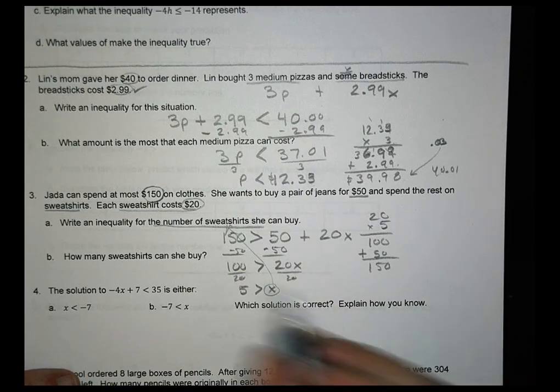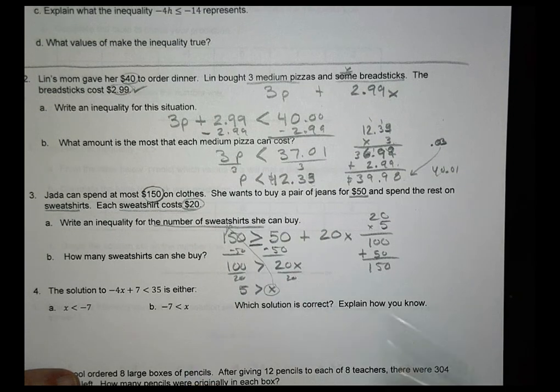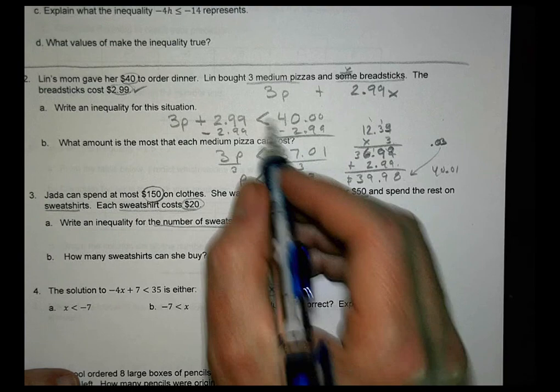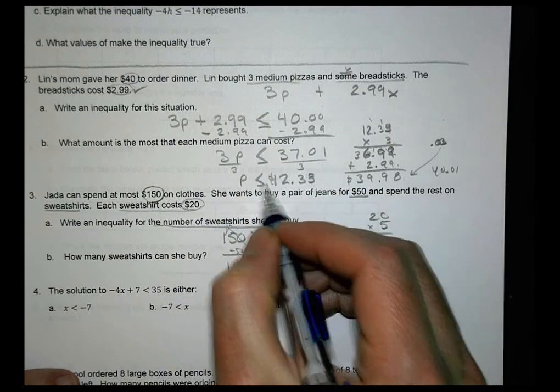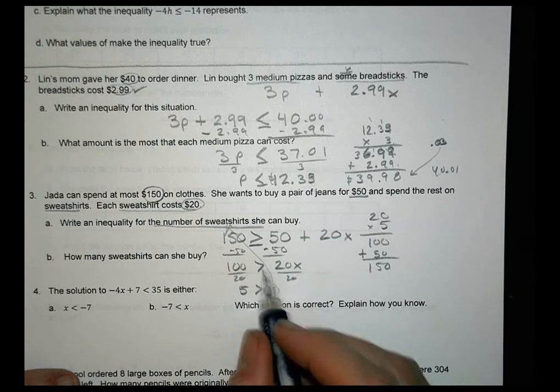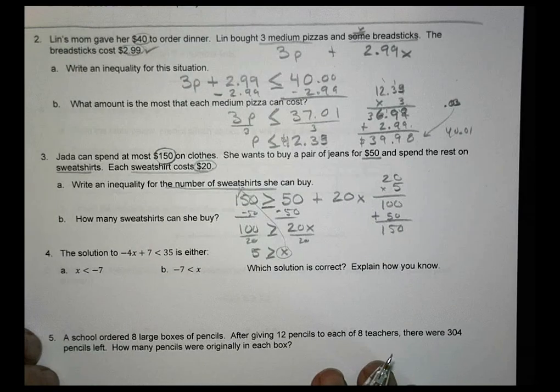And if anything, what I see here is that I probably should have done an equal sign there. I probably should have also done it in the problem before, because you could use all $150. In this case here, she used all $150. So that's okay. So it can be greater than or equal to, because I don't need to have change left over.